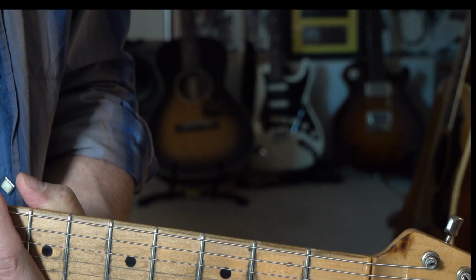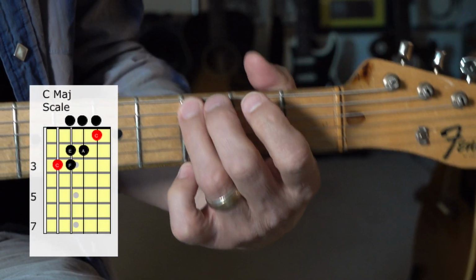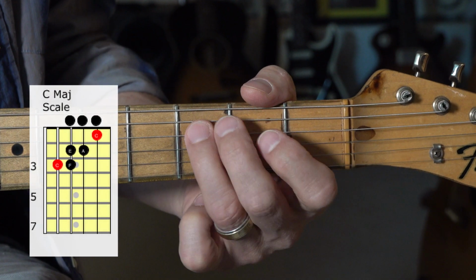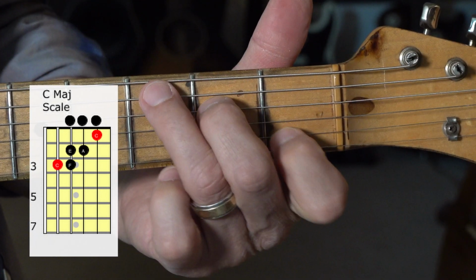I'm going to talk a little bit today about chord scales. And this is further developing my CAGED, uncaged system. In this particular lesson, I'm just going to ascend or descend through the notes of the C scale here, like C, D, E, F, G, A, B, C octave.